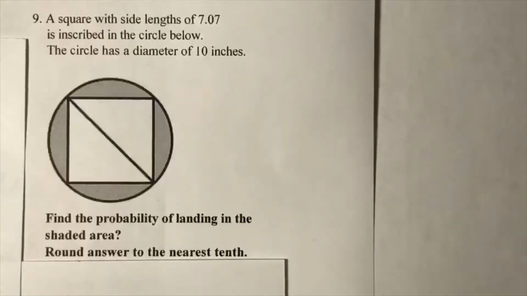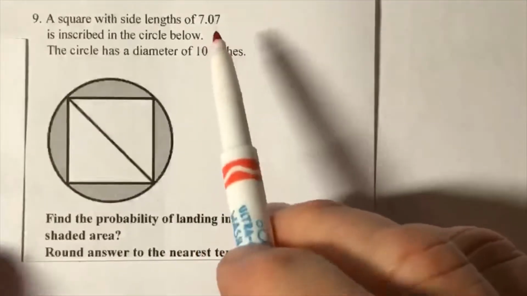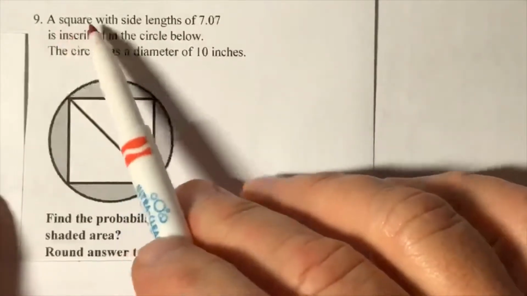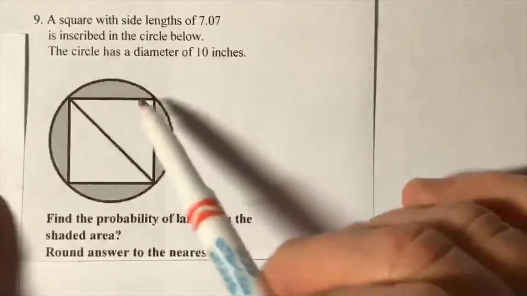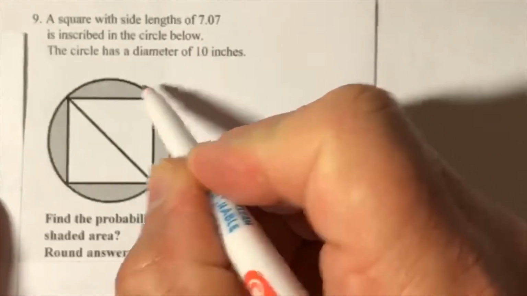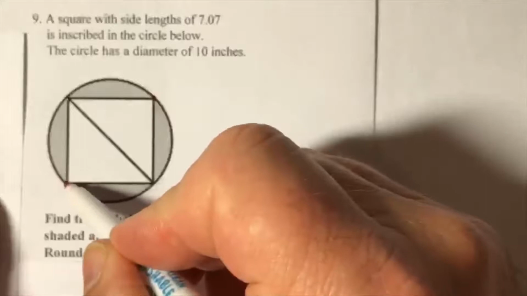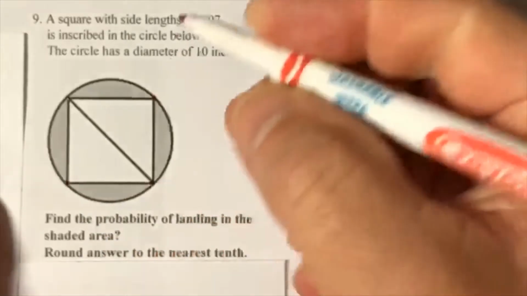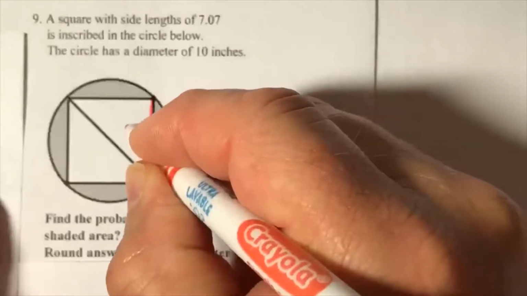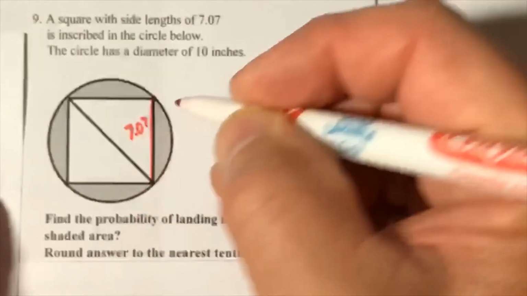Square with side lengths of 7.07. The square is inscribed inside this circle. That means every one of the vertices of that square must be touching the circle. That's what inscribed means. And we know that each side of this square is 7.07. Get that on there.